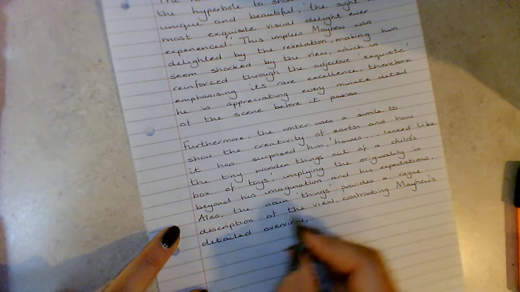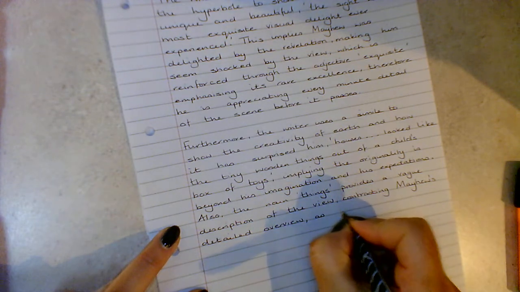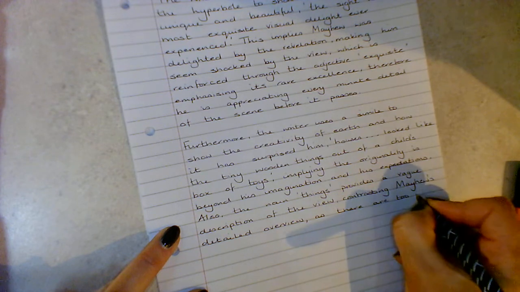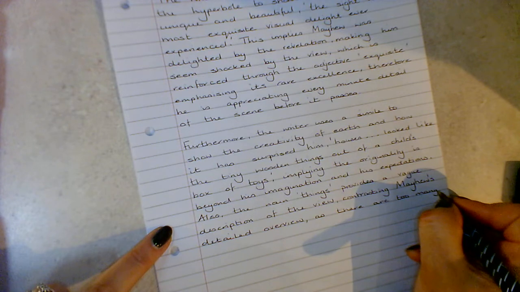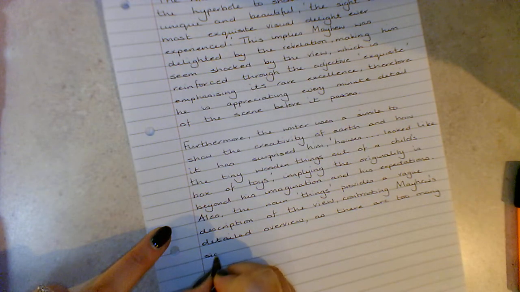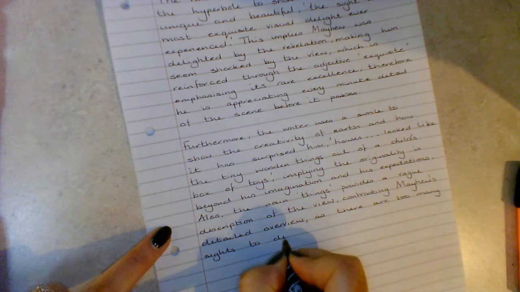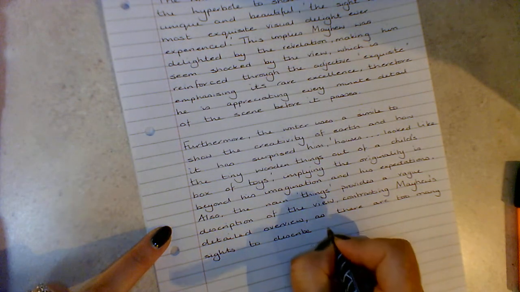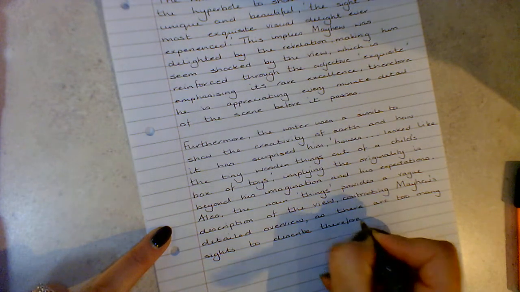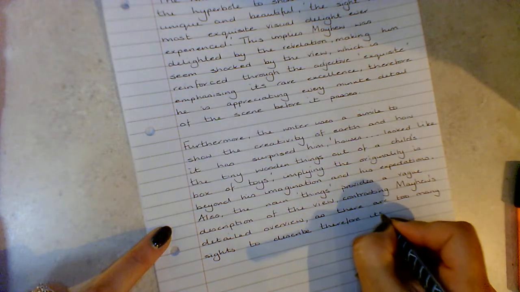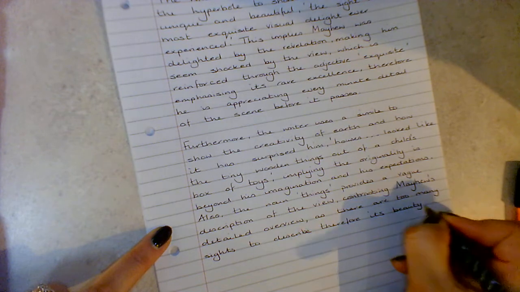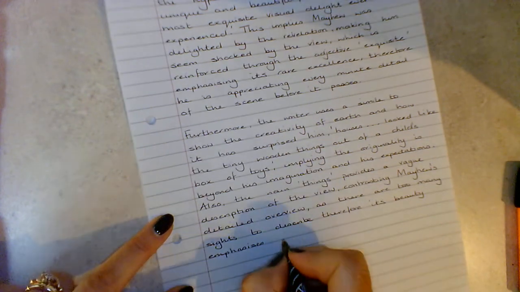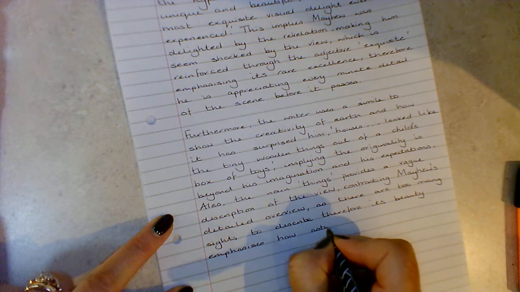So also the noun things provides a vague description of the view, contrasting Mayhew's detailed overview as there are too many sights to describe, therefore its beauty emphasizes how astounded he is.